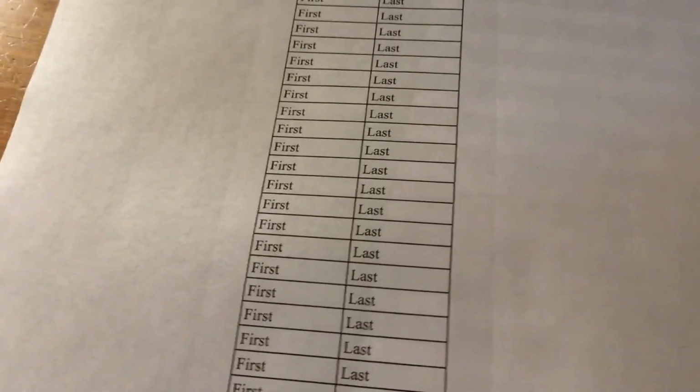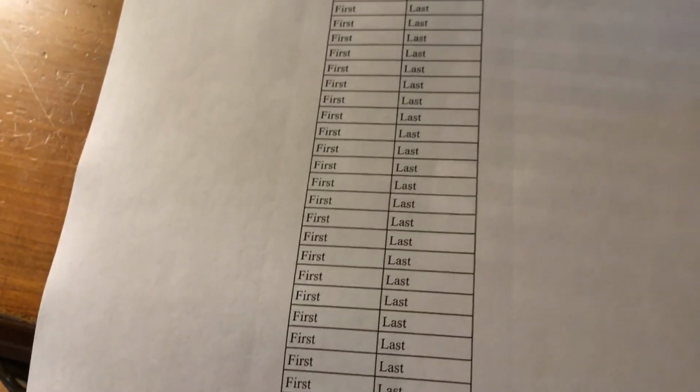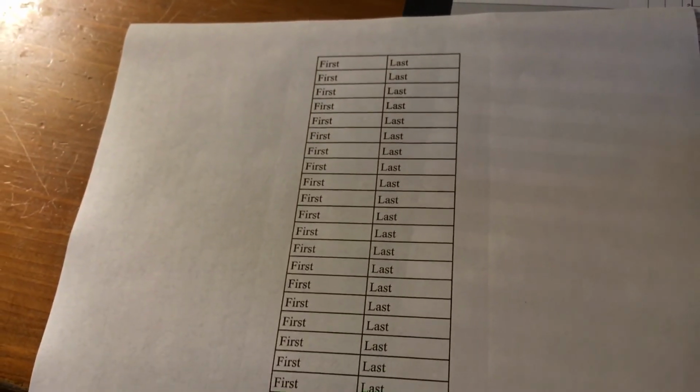I've tried it with different fonts and different font sizes. For some reason, this is the magical formula that makes it work: 12-point font, Times New Roman, with the cells set to 24 height.